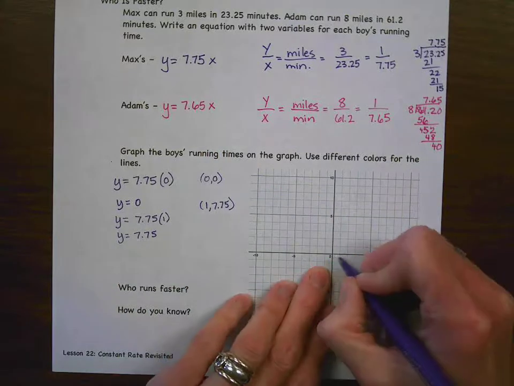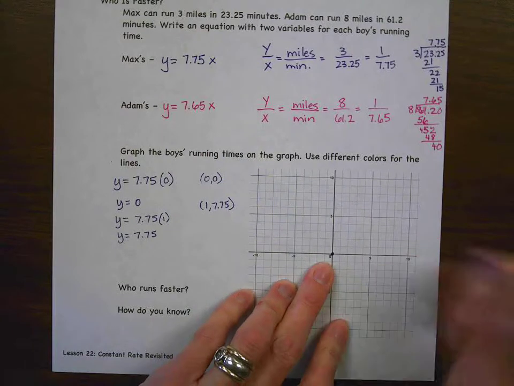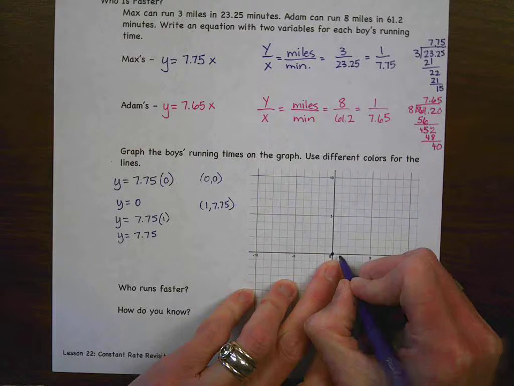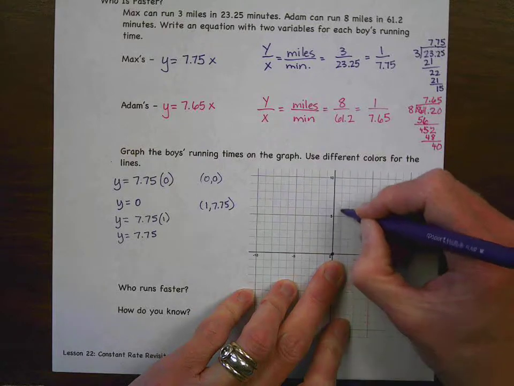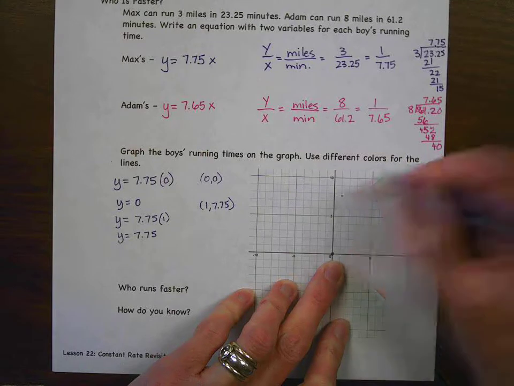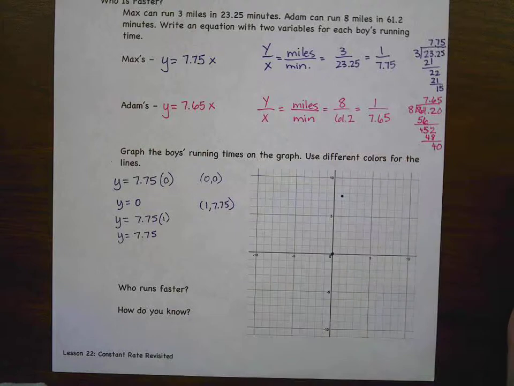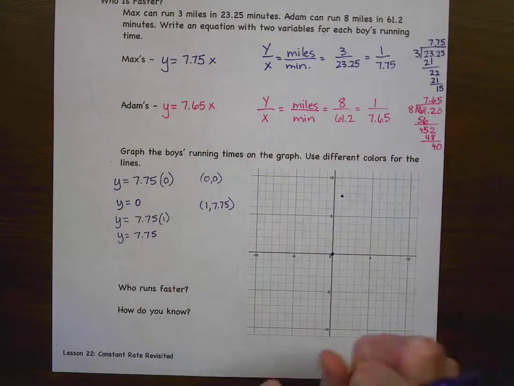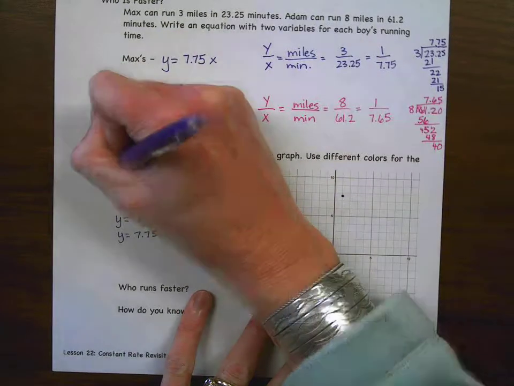All right, that gives us the 2 points that we need. If we start with our first one, it says to the right 1, and then up 7.75. So that's 1, 2, 3, 4, 5, 6, 7, and then 0.75 is 3/4. So I'm going to say about there. That one looks like it is going to be Max's, and Max is going to be dark purple.